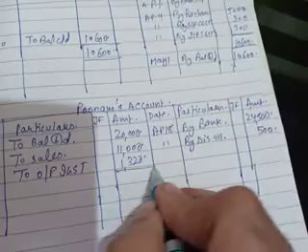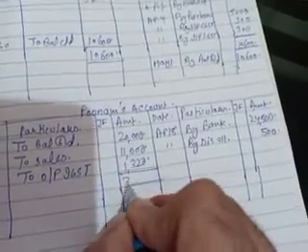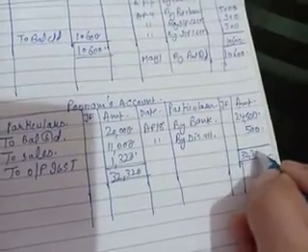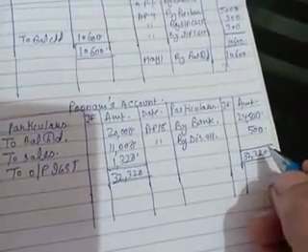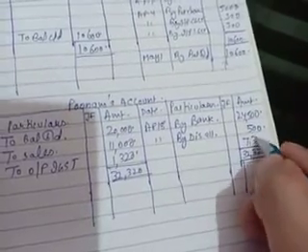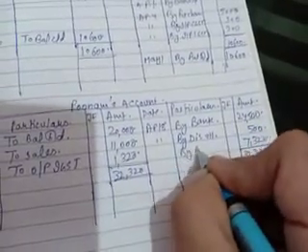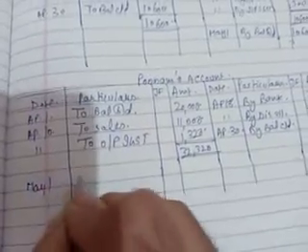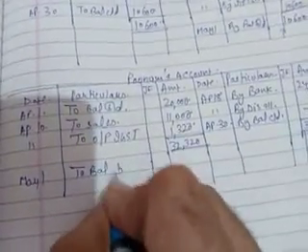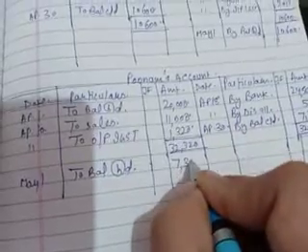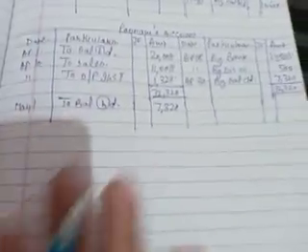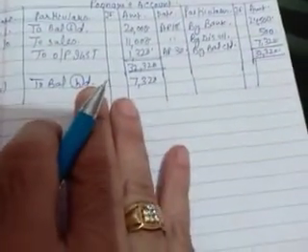Now balance Poonam's account: 32,320, subtracting 25,000 from it, 7,320 is by balance carried down. This is April 30th, and on May 1, to balance brought down 7,320. Clear? I have told you how to post the journal entries regarding the opening journal entry.